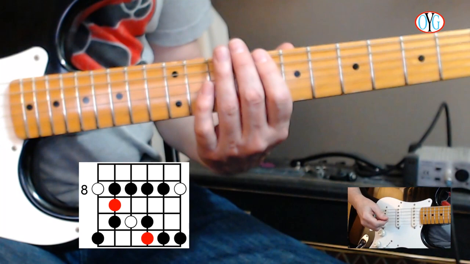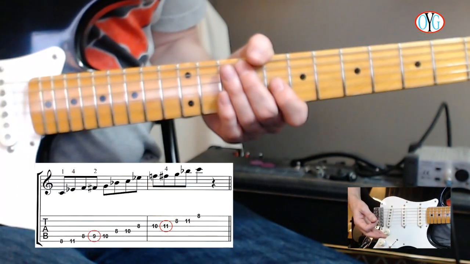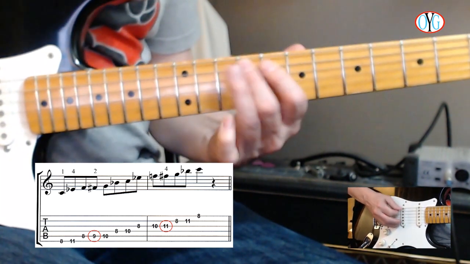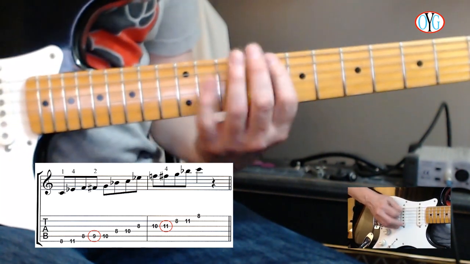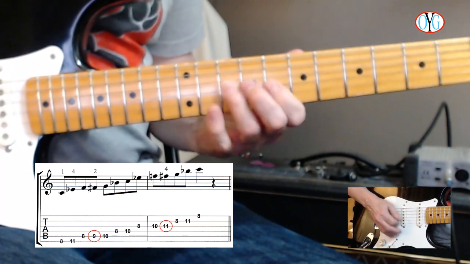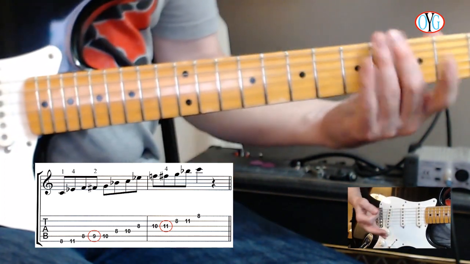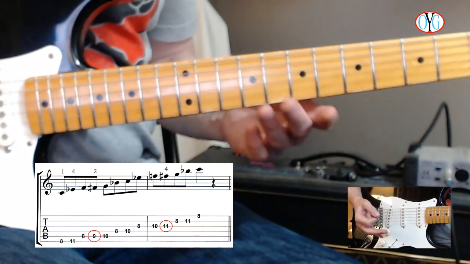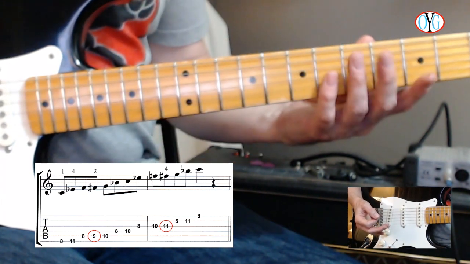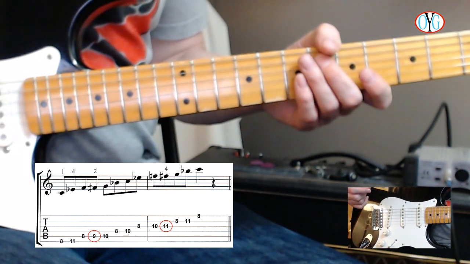All right. Here it is laid out in tablature just for fun, right? Pretty straightforward stuff until you start having to work in other parts of the fretboard. So, limitations.